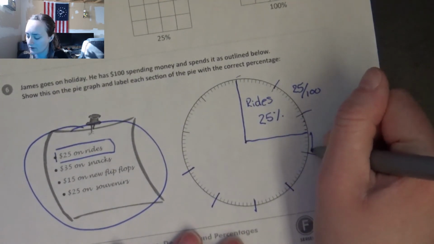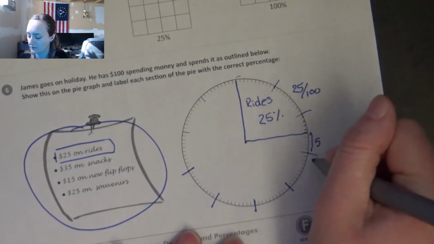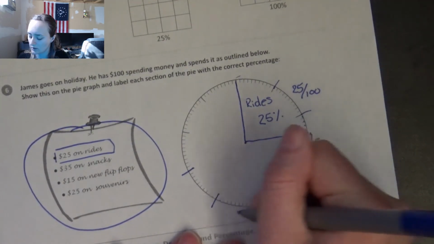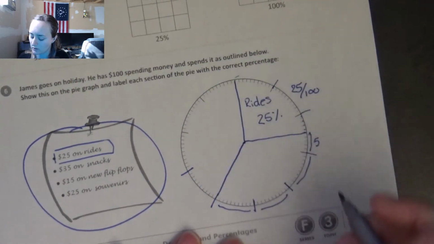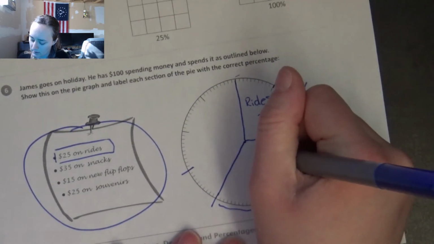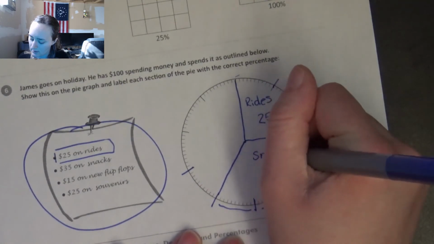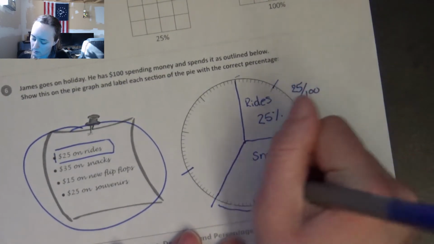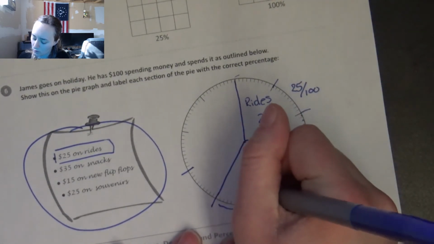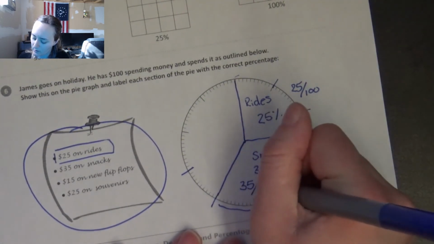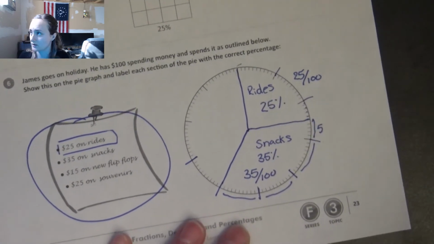So I know this is 5. So there's my 5. 10, 20, 30. And I'm going to draw my line going here. All right, so he spent this on snacks, which was 35% or 35 100ths. Okay.